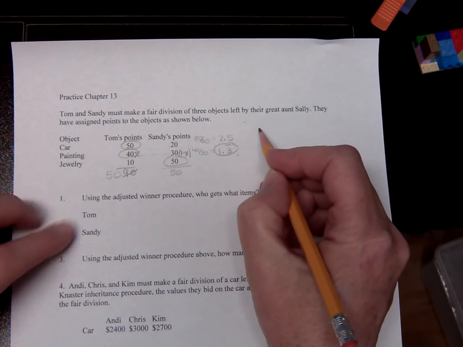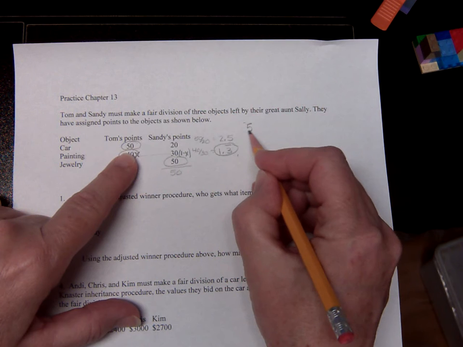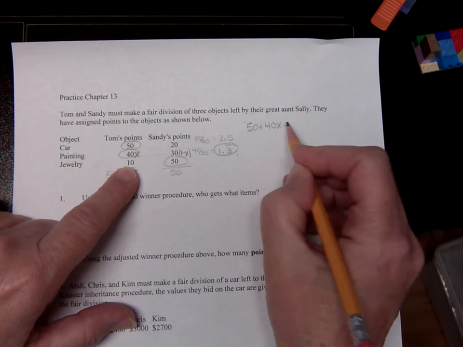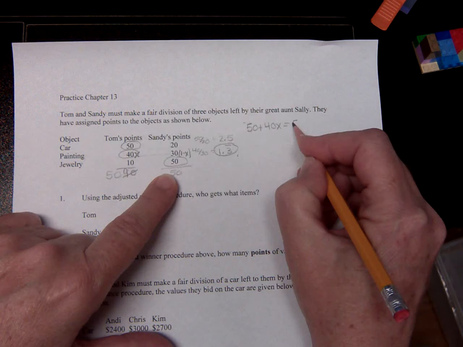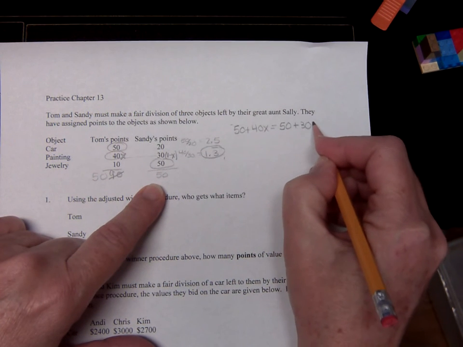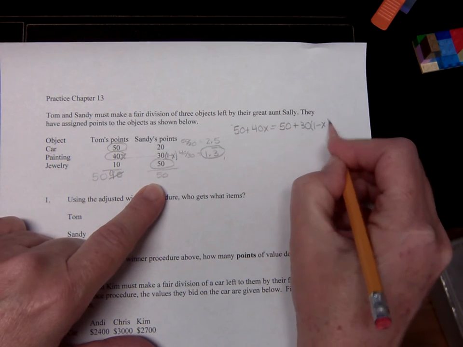Now I'm going to do my variable on both sides problem. I'm going to come over here and I have 50 plus 40x equals 50 on this side plus 30 times 1 minus x.